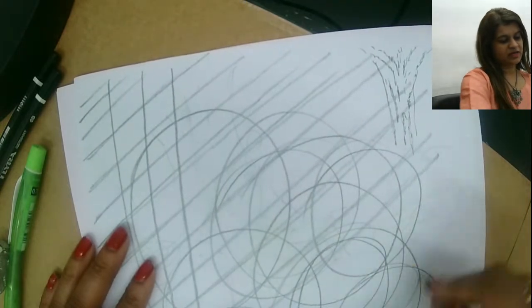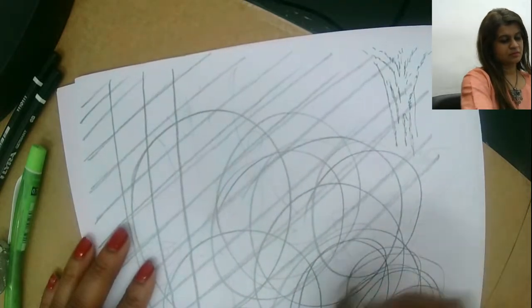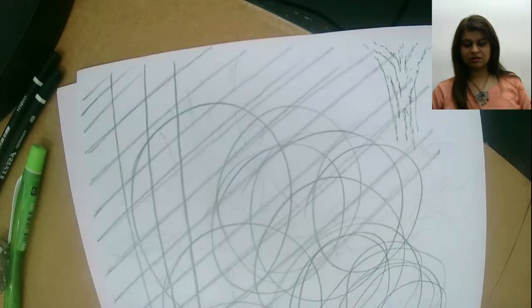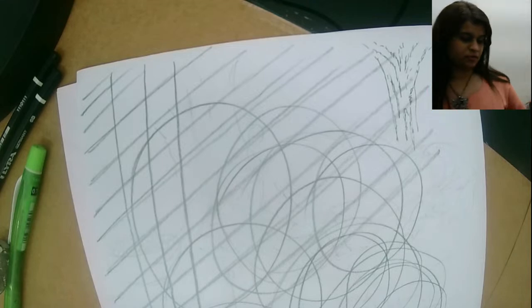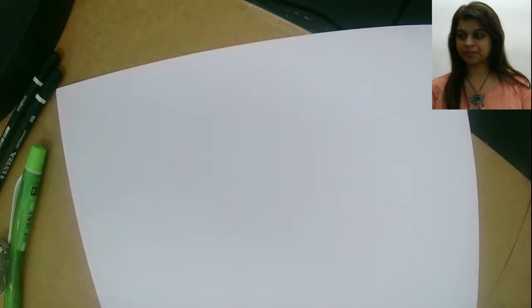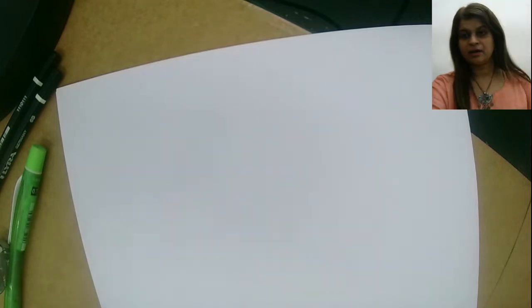Draw some curves, lines. Basically, have fun with the paper that you have with you. Do not avoid this, and always make it a point to do these line drawing exercises.